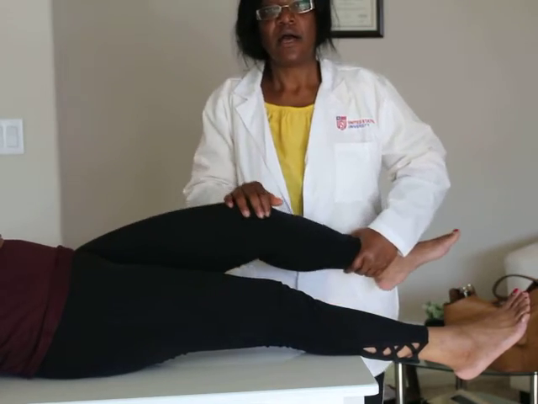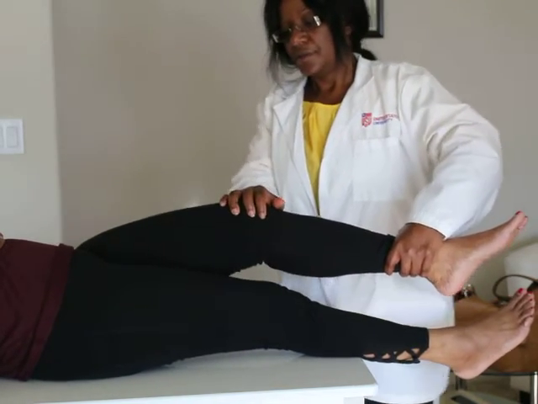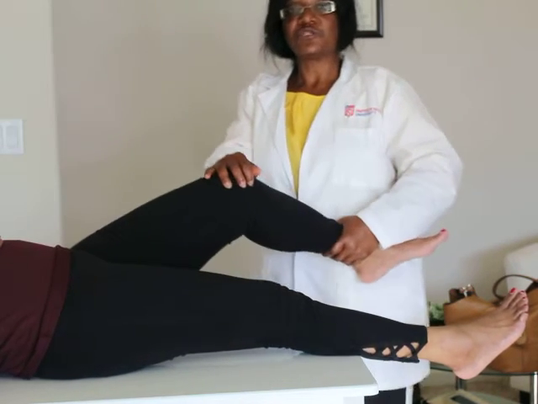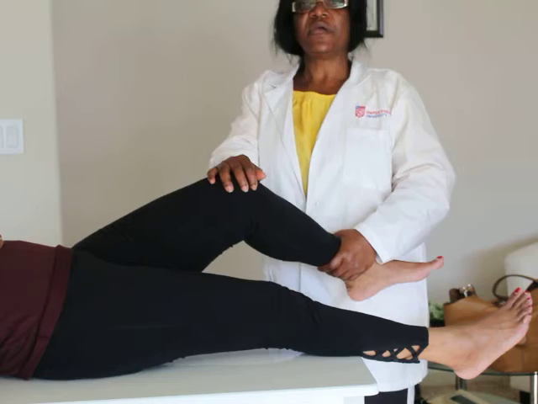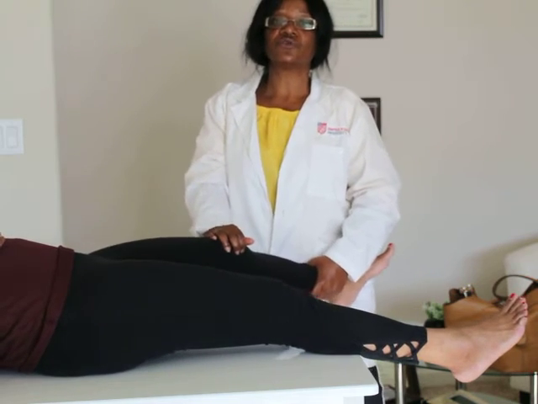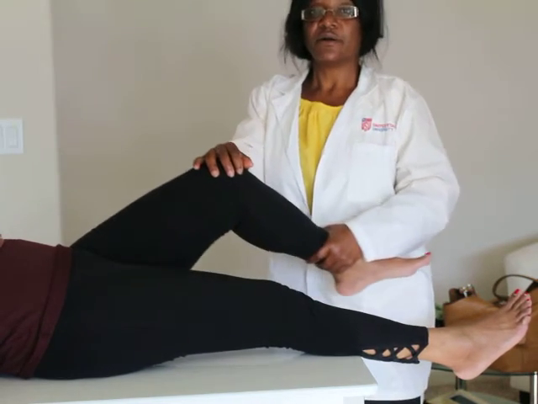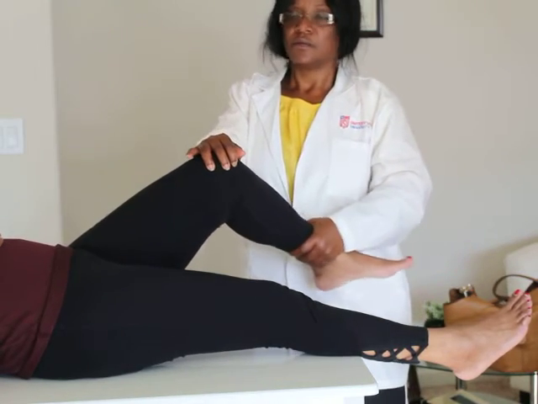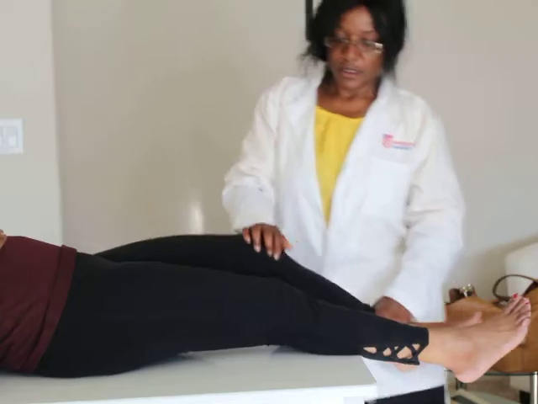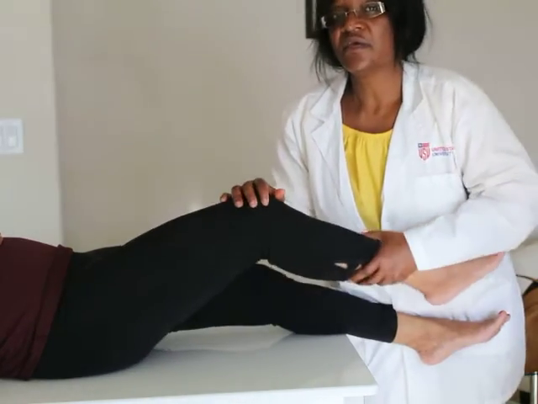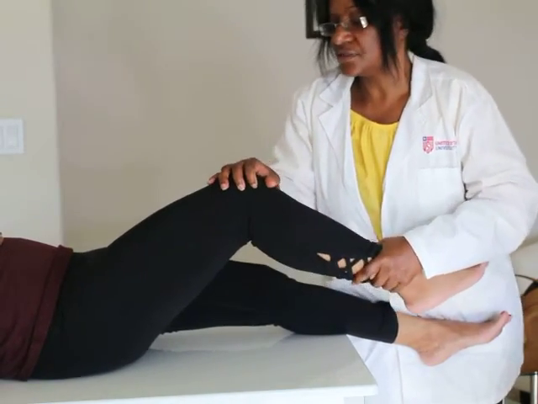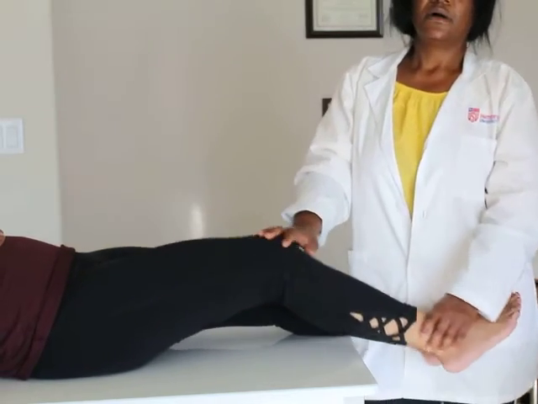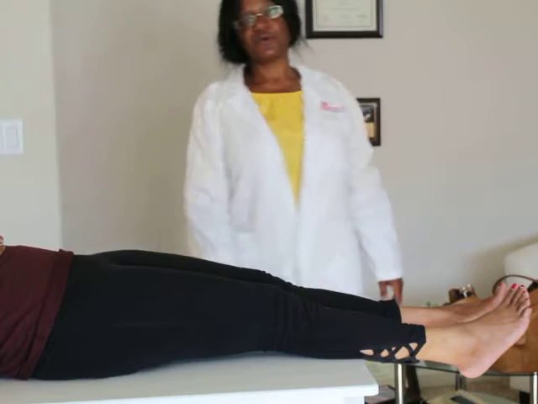Up, and I will go this way. I'll go this way. So I'm trying to see if there is any pain while I rotate the tibia. Any pain? No pain. Okay, and then I'll do the same thing while I rotate the tibia. Just hold on the tibia. Any pain? No. Okay, so we go down to the hip.